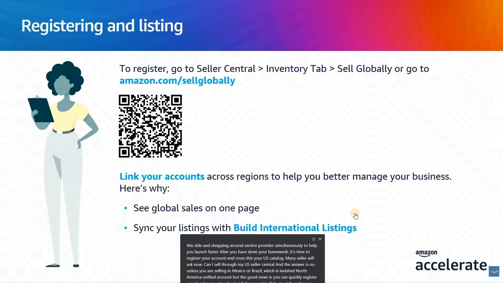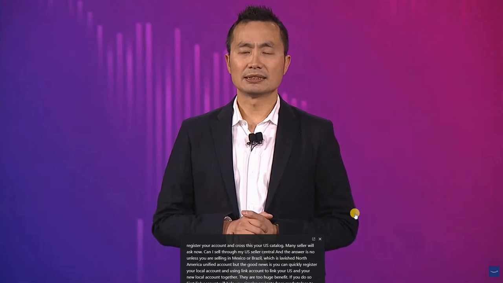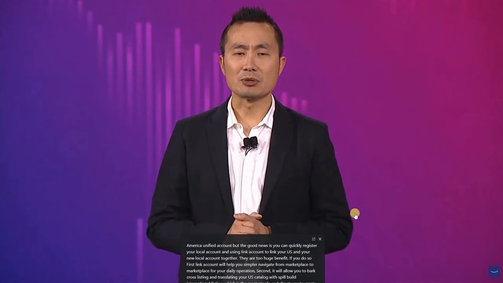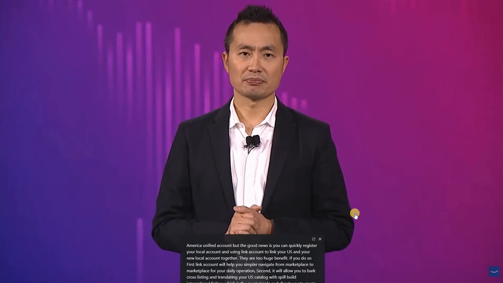There are 2 huge benefits if you do so. First, Link Account will help you navigate more simply from marketplace to marketplace for your daily operation. Second, it will allow you to bulk cross-list and translate your US catalog with Build International Listing, which is the most simple and direct way to create listings in the local language.